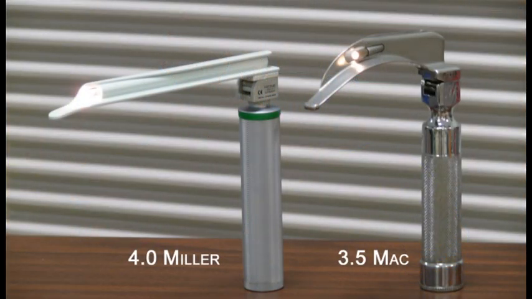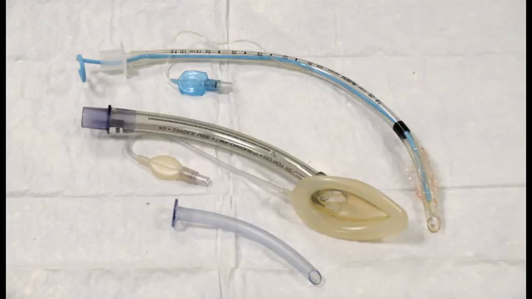It is recommended that you use a size 4 Miller blade and a size 3.5 Mac blade when intubating Hal. A 7 to 7.5 millimeter tube fits best when intubating orally, and use an 8 millimeter outer diameter nasal airway for nasal intubation. When using an LMA, a size 4 works best. Mouth-to-mouth resuscitation without a barrier device is not recommended, as it will contaminate the airway. Please treat Hal with the same precautions that would be used with a real patient.